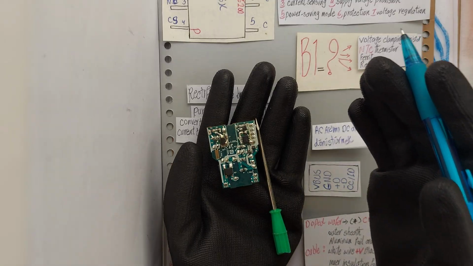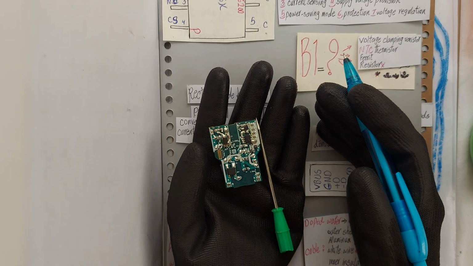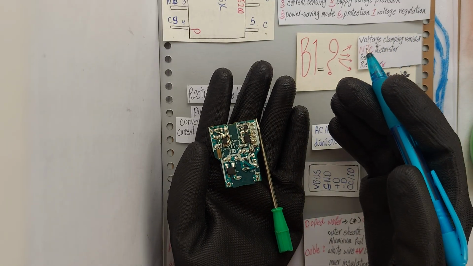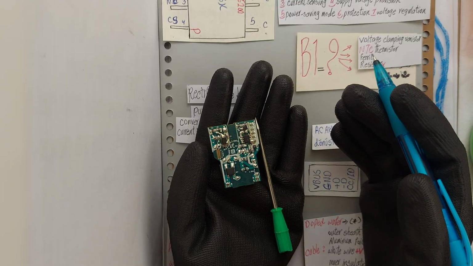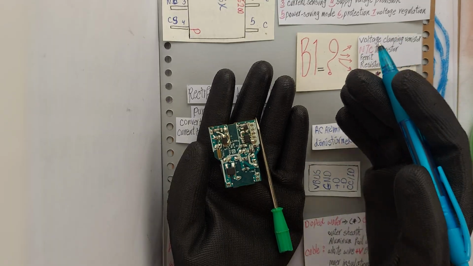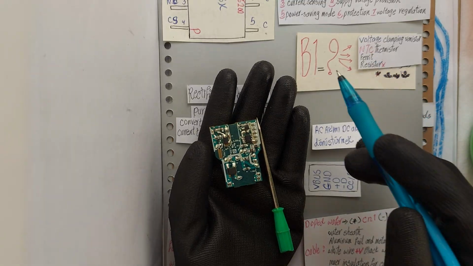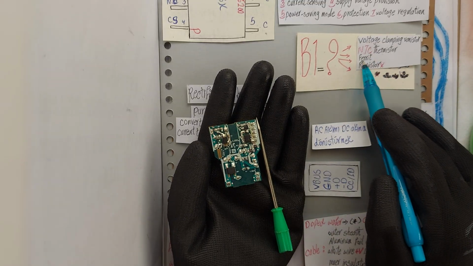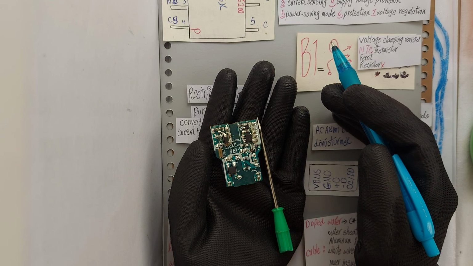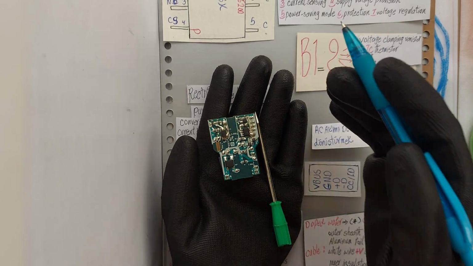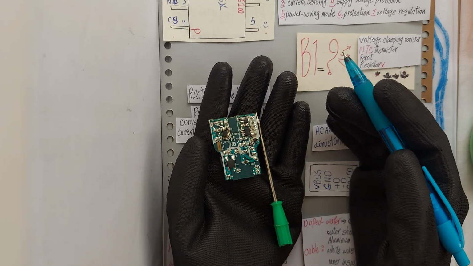If in the power path or near the input, it could be a resettable thermal fuse that protects against overcurrent and resets after the fault is cleared. And also it can be a ferrite bead, as you can see here. If in the power or signal path, it's used to filter high frequency noise.